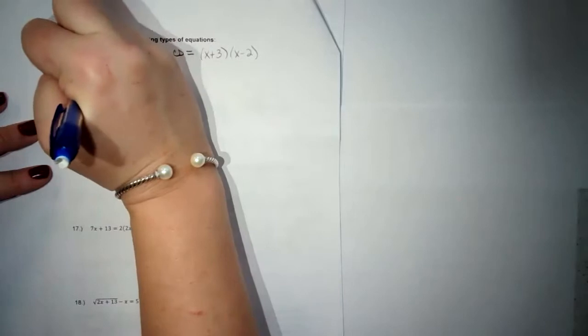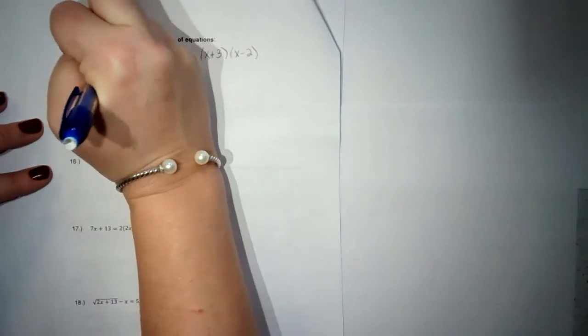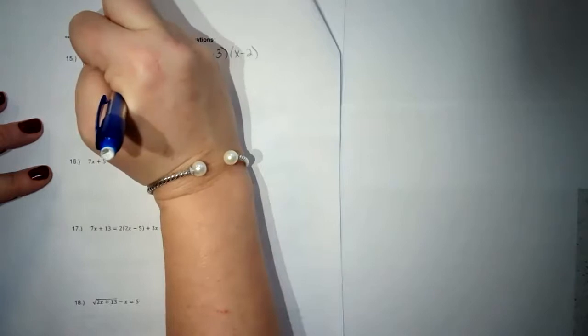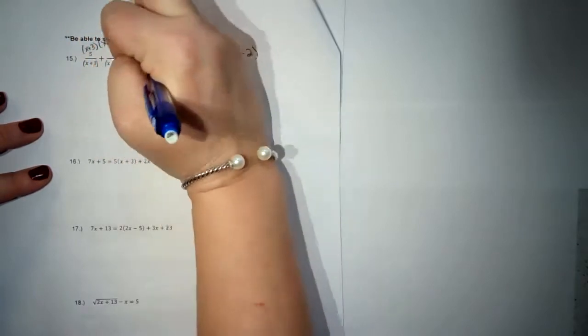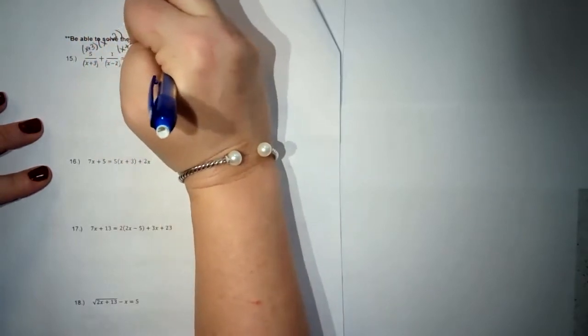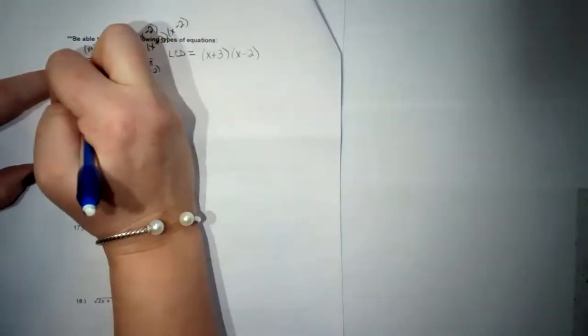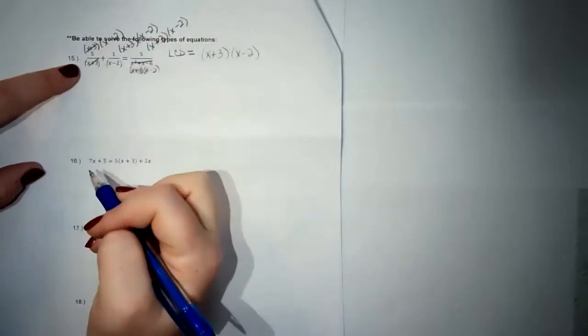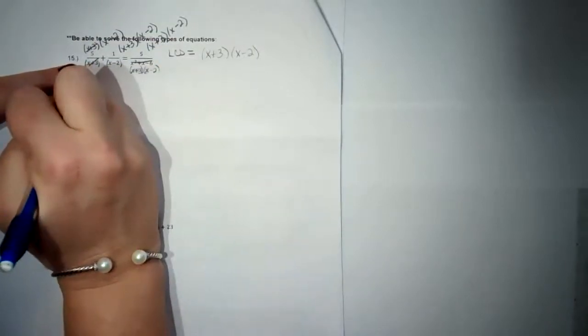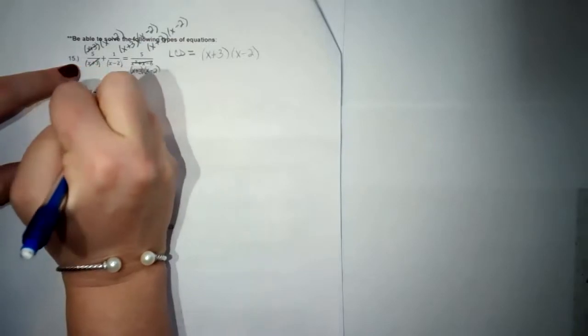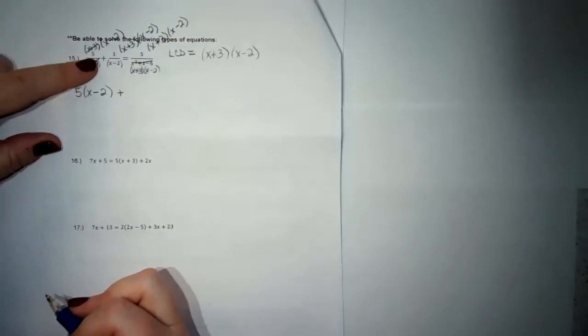Okay, now we need to multiply every top, every top, because there's an equal sign, by those guys. Every top gets multiplied. Now you're going to have some stuff cancel out. So if we look at the first term, the x plus 3 packet cancels out, and I'm left with a 5 times the x minus 2 packet. So I'm going to have to distribute that in a little bit. You could do it right away if you want. It's up to you. There's my plus.